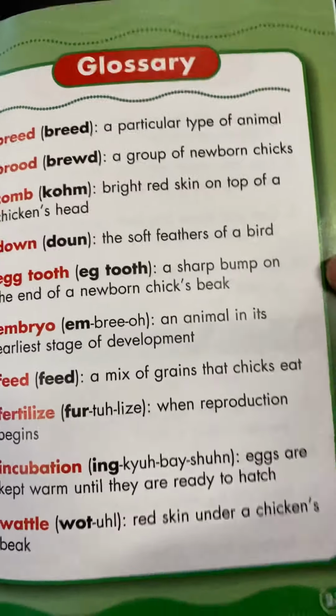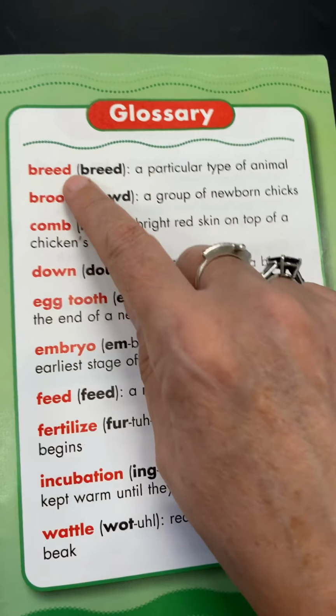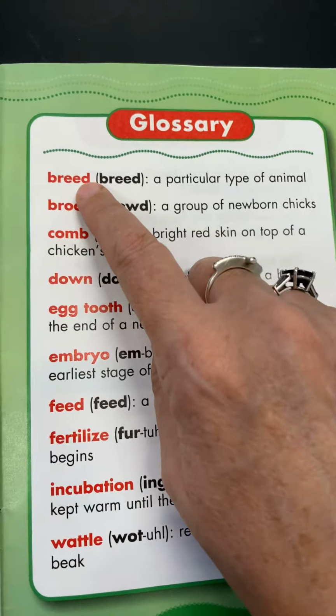All right, and here's some of the important words that we had in this story. Breed, which is a type of animal. Brood, which is a group of chicks. A comb, which is that bright red skin on top of the chicken's head. The down, which is the soft feathers of the baby chick when they're first born, or hatched, I should say. The egg tooth, which is that sharp bump on the end of the newborn chick's beak that they use to peck out of their shell.